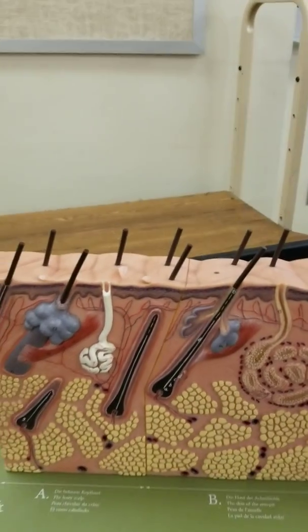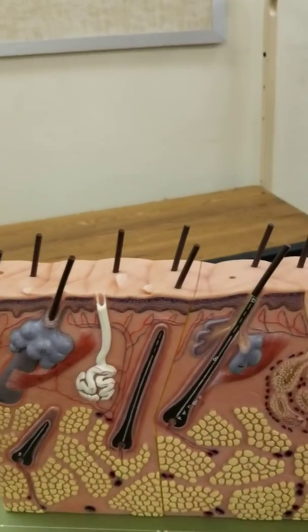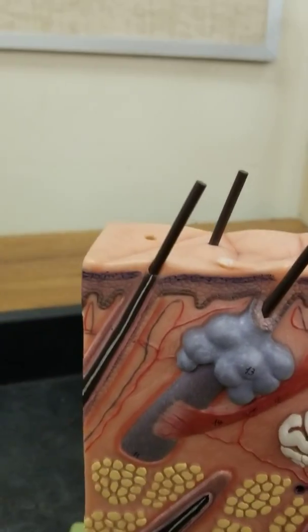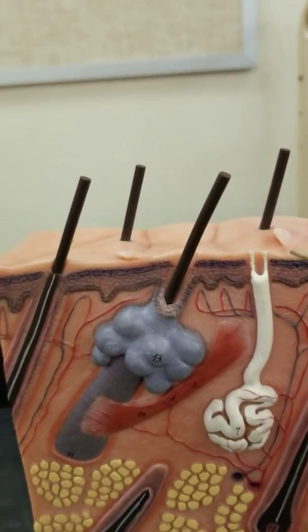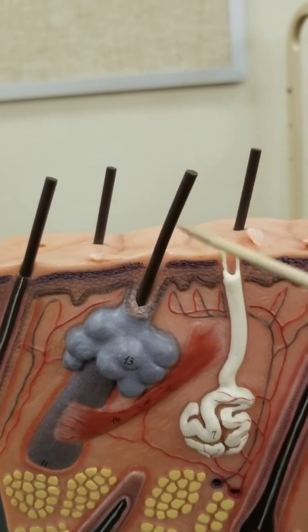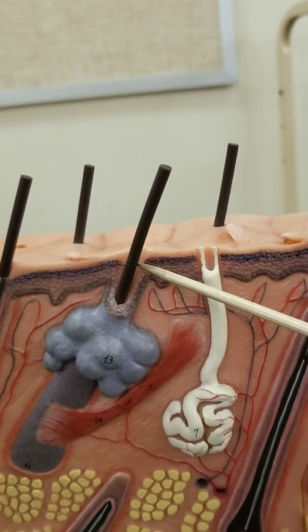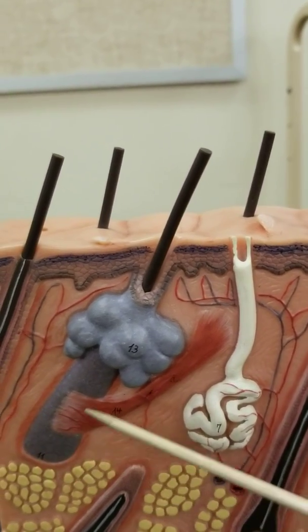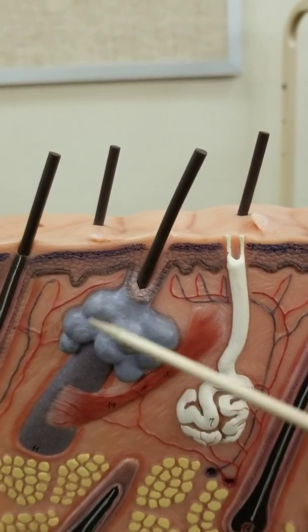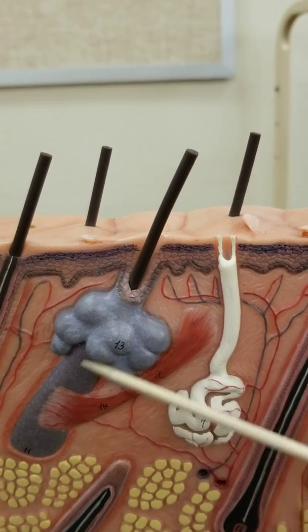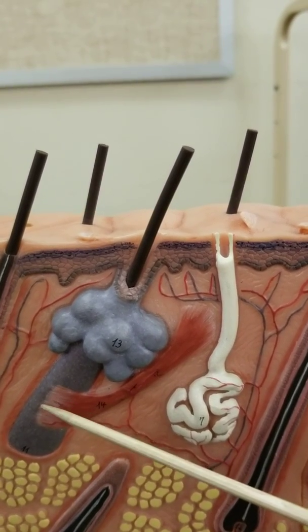Okay, so the bulk of the cool stuff lives in the reticular layer of the dermis. So here, for example, is a hair right here. So this top part of the hair above the skin is called the hair shaft, and the part that is housing it is called the hair follicle, and the part of the hair below the skin inside the follicle is called the hair root.